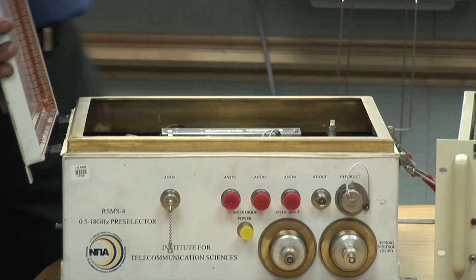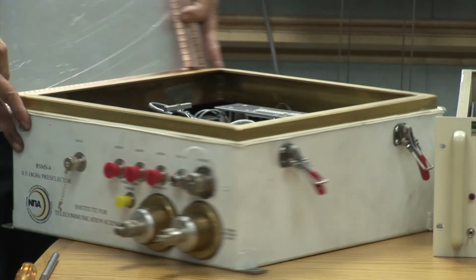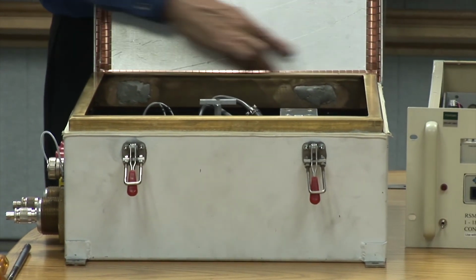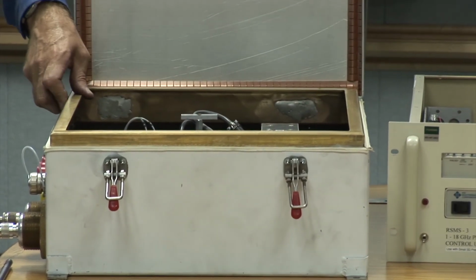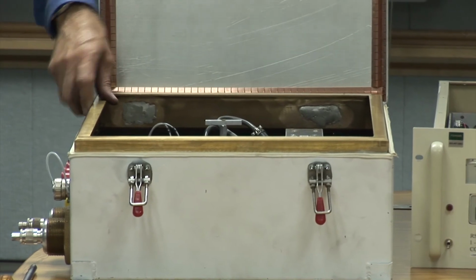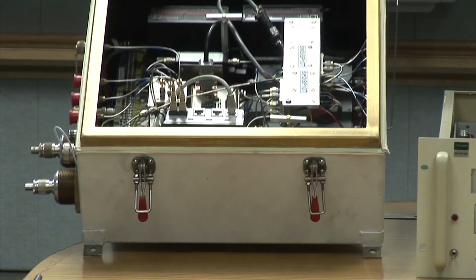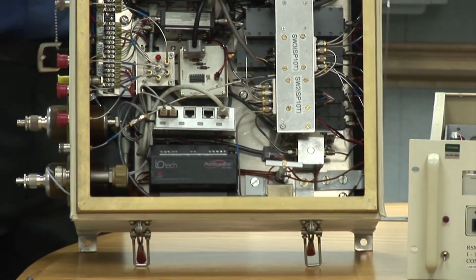There we go. This box has better isolation. I'll turn it around like this. This box has better isolation than the small box. It's got these nice RF fingers running around it. It has better isolation on the power and the logic lines coming in, but in essence, it contains the same hardware inside.